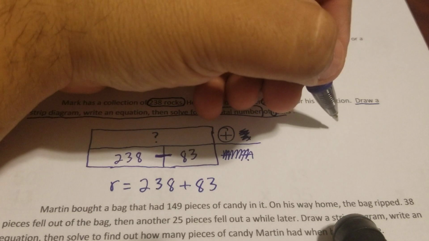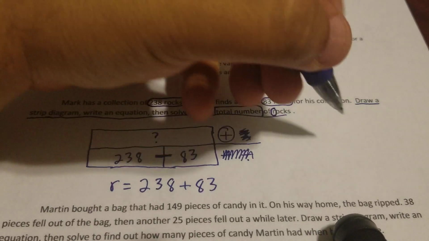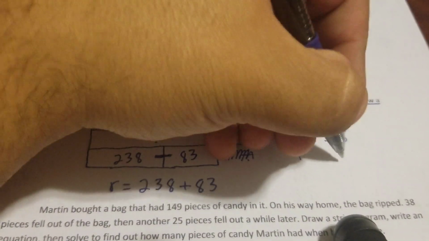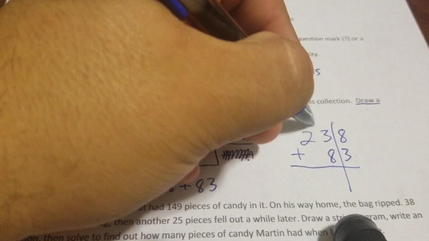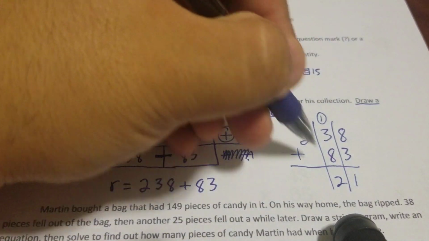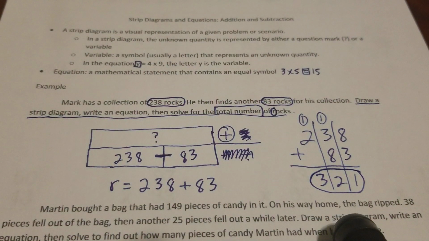Okay, so I'm going to go ahead and do that, because we've already got the strip diagram, we wrote the equation, now we need to solve. So 238 plus 83. Split your place values. 8 plus 3, 11, carry your 1. 1 plus 3 is 4. 4 plus 8 is 12, carry your 1 again. 1 plus 2, 3. So, Mark now has 321 rocks in his collection.